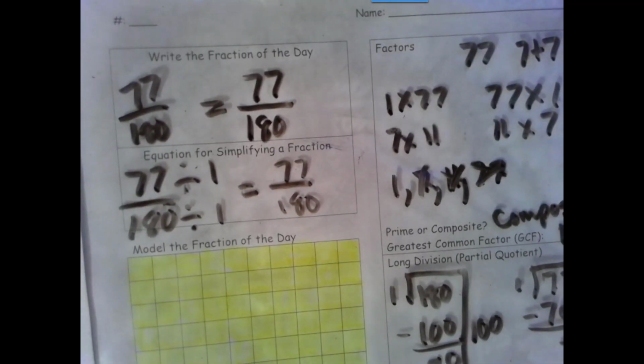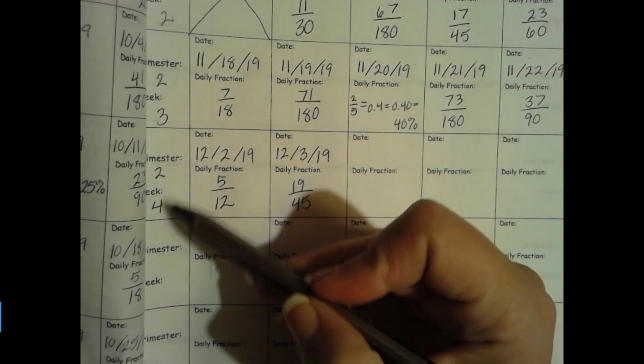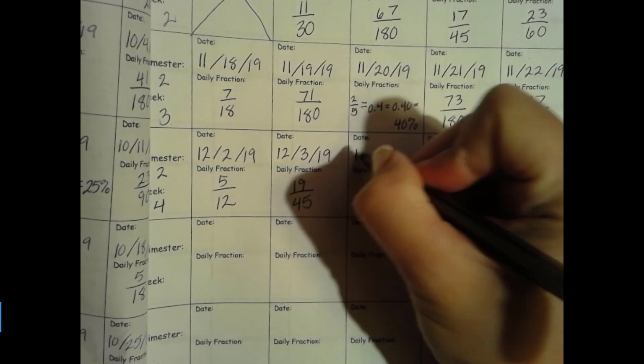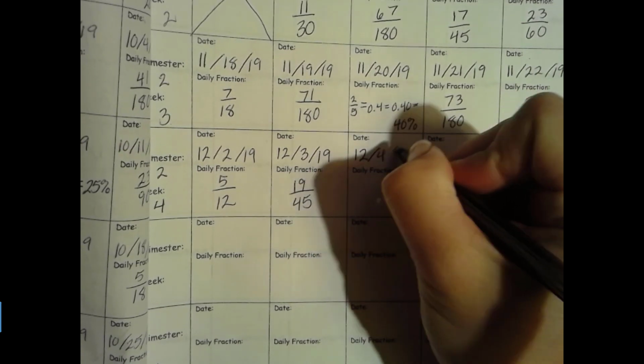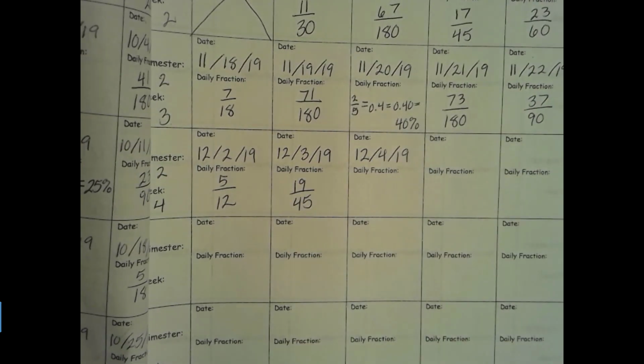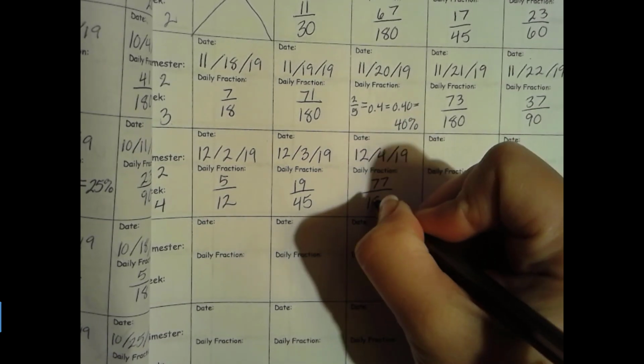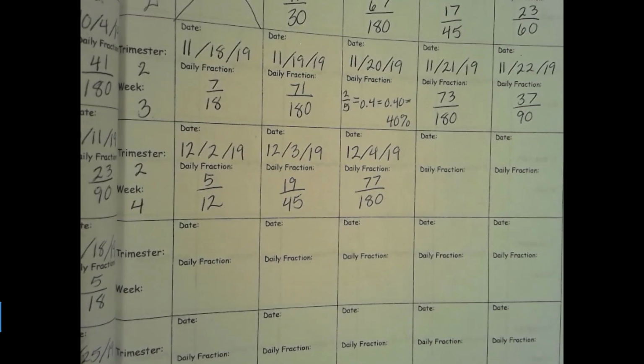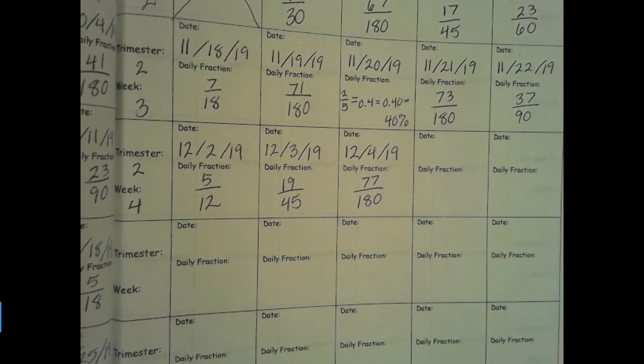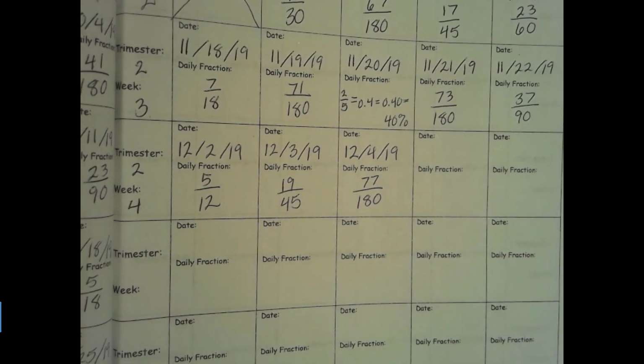All right, let's go ahead and fill in our data collection page. Okay, we're on trimester 2, week 4. Today is 12/4/19. And our fraction for today is 77/180th. 77 is a prime number. It is not a factor of 180, so our greatest common factor is 1.